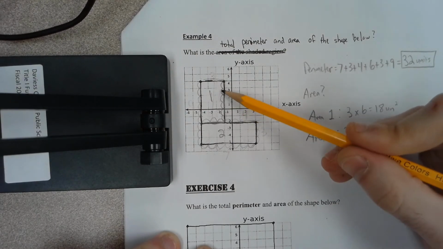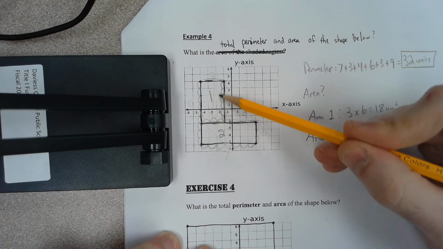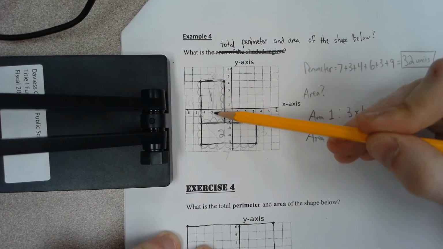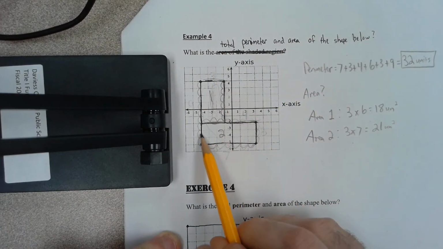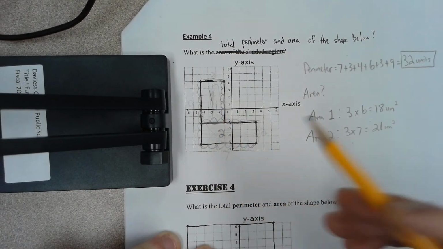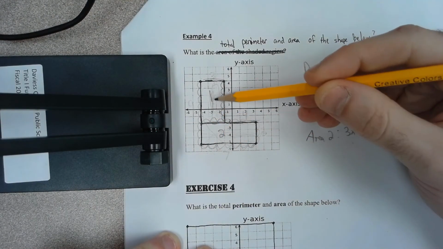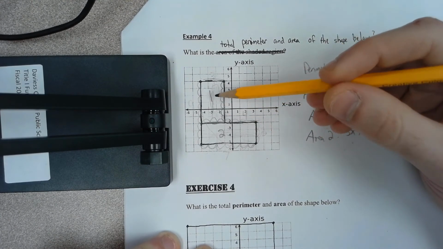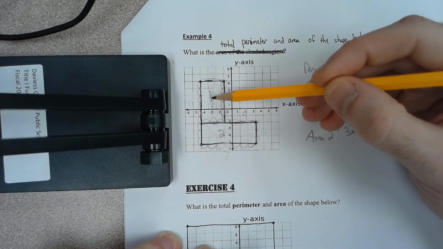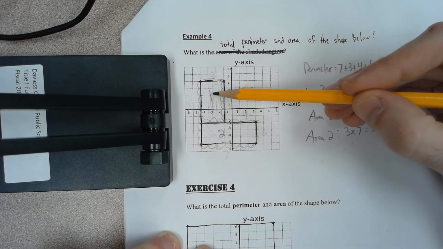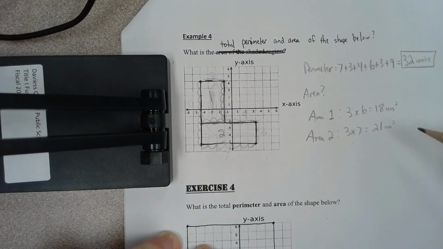So what's the area of the total figure? Well, it's going to be this area plus this area because they're stacked on top of each other. So you got to split it up into two shapes that you can more easily find the area for, which we can split this up into two rectangles, find the area for this, find the area for that, which we did right here. Then you just add them together.